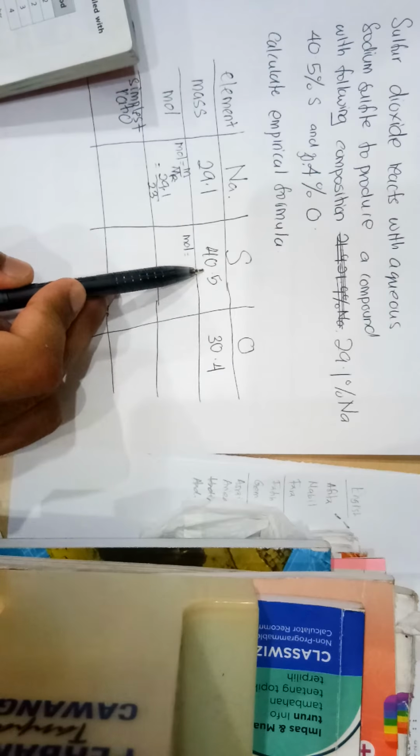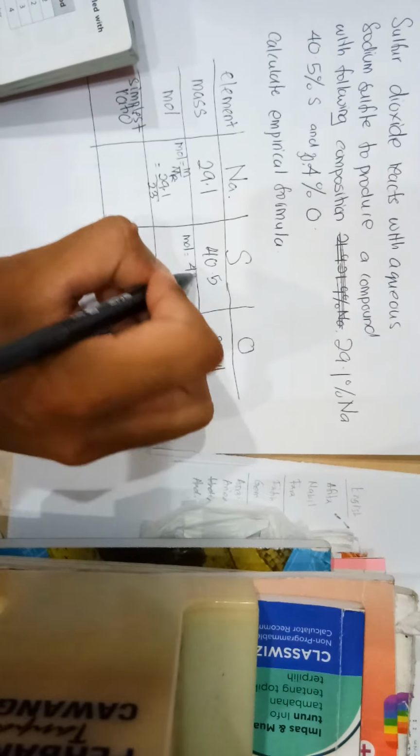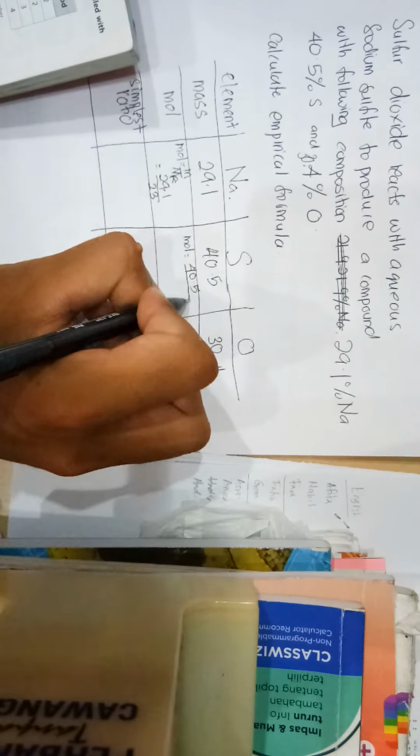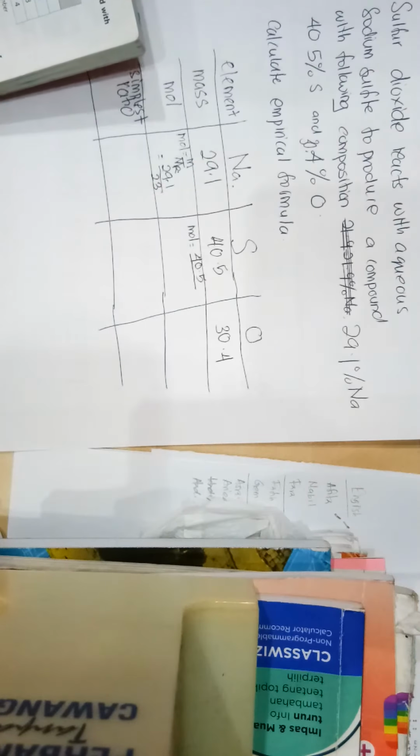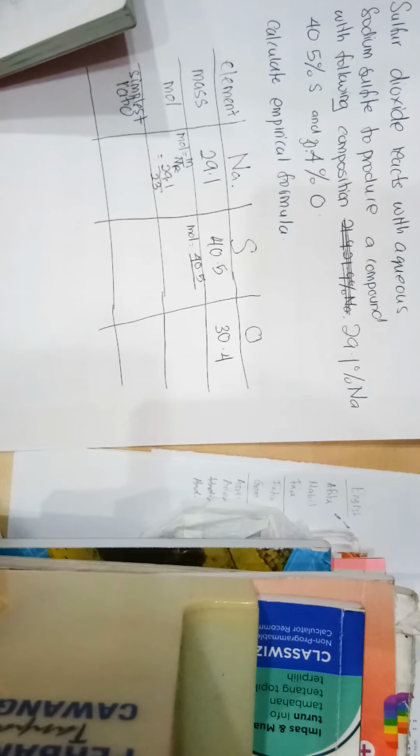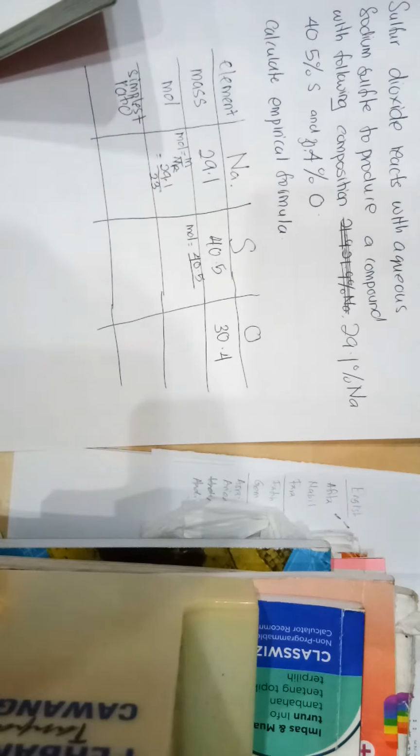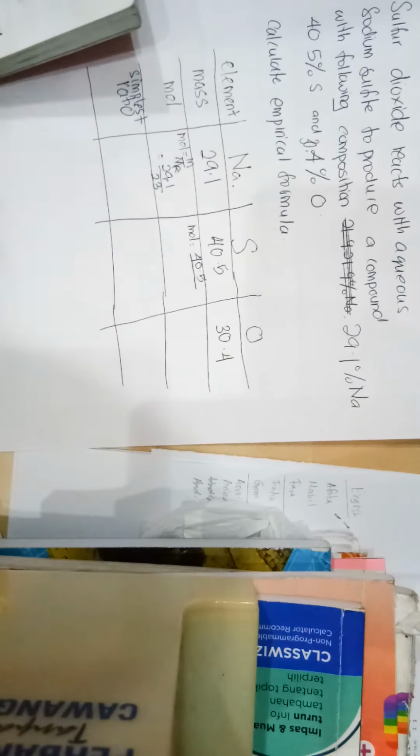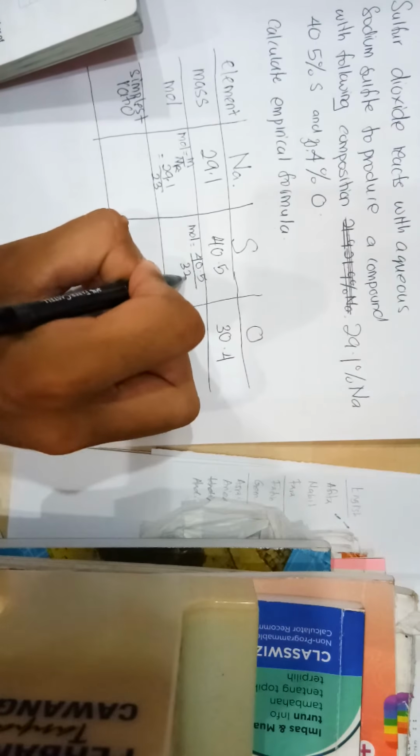Mole for sulfur will be mass. Okay, using the same formula because we have information about mass. It will be 40.5 divided by molar mass for sulfur. Please refer to your periodic table, and the molar mass for sulfur is stated in the periodic table as 32.